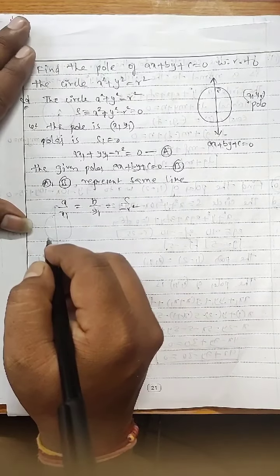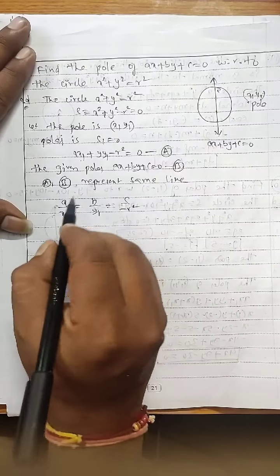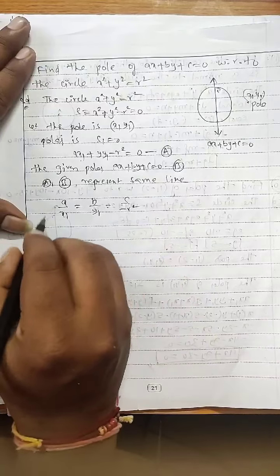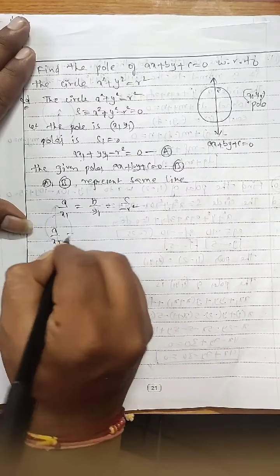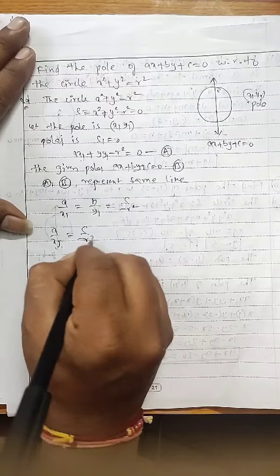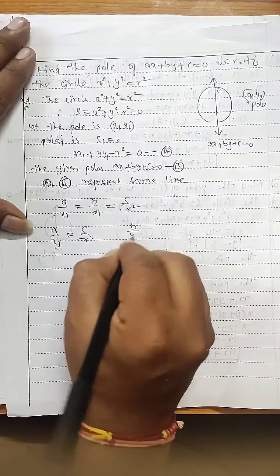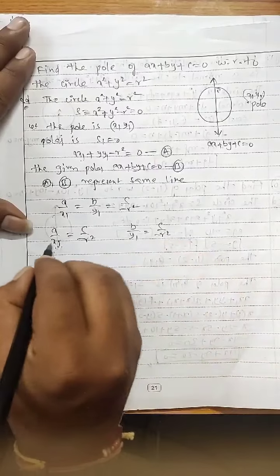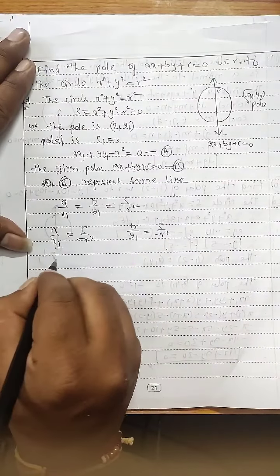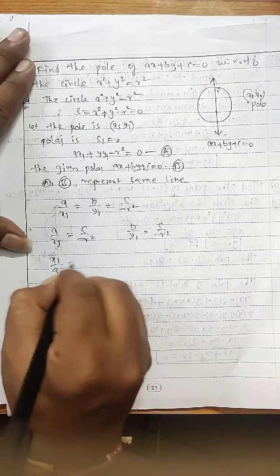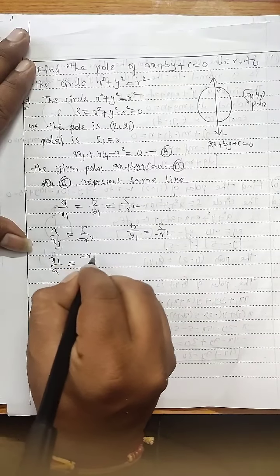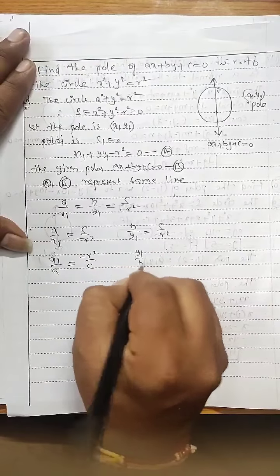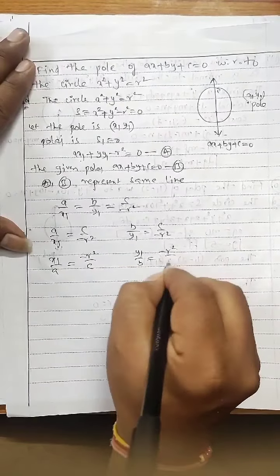To find x1, y1, equate the first term with the last term, and the second term with the last term. Therefore a by x1 equals c by minus r square, and b by y1 equals c by minus r square. Taking reciprocals, x1 by a equals minus r square by c, and y1 by b equals minus r square by c.